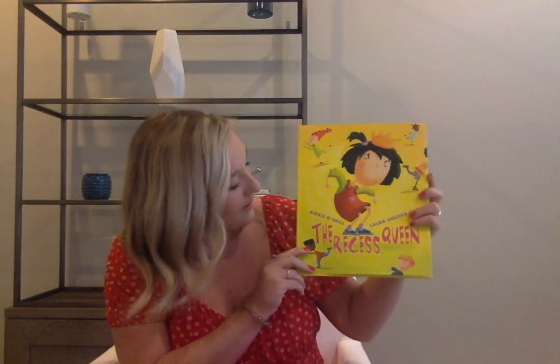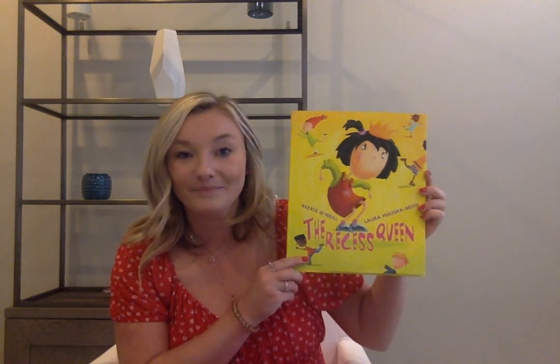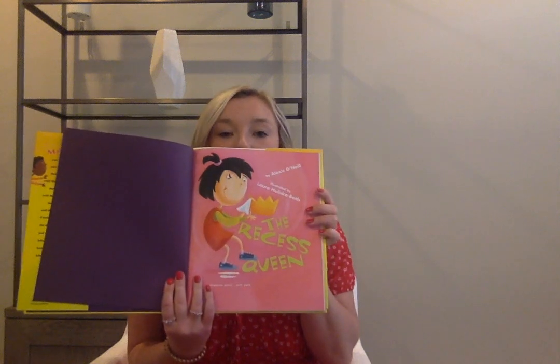All right, The Recess Queen. Written by Alexis O'Neill and illustrated by, that means who drew the pictures, Laura Huliska-Beith. The Recess Queen. What are we looking for again in our reading? If you said characters and setting, you're absolutely right. Those are the two skills we're practicing today. And remember, like I said, the author and illustrator might give us clues about who the story is going to be about, so the characters and the setting, by seeing the pictures.